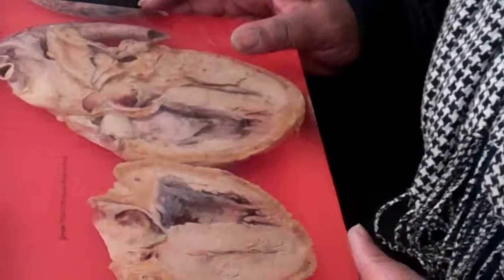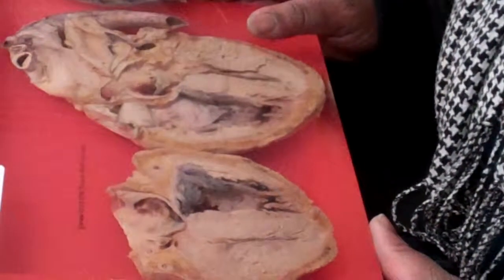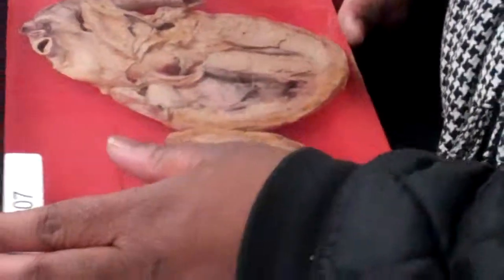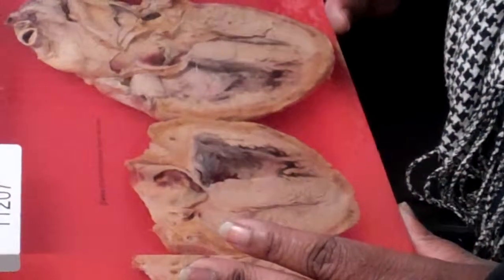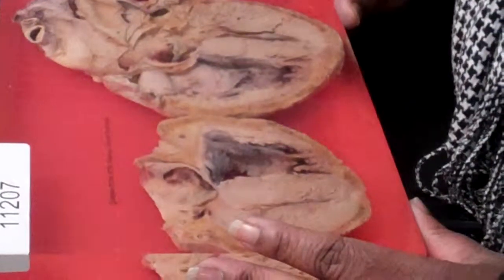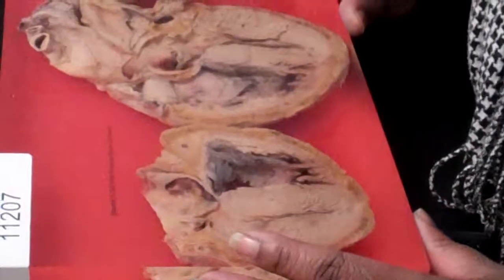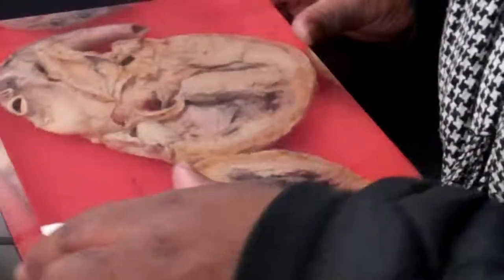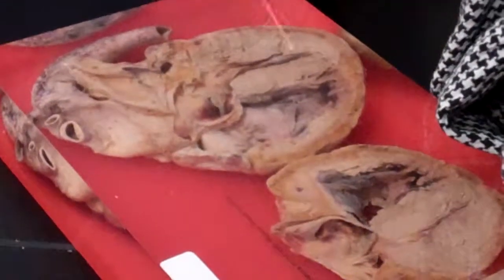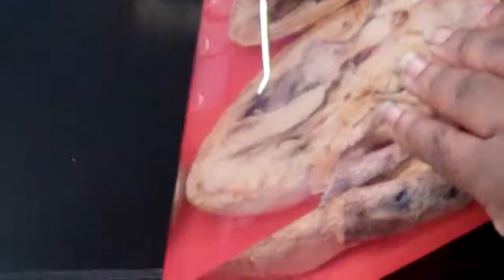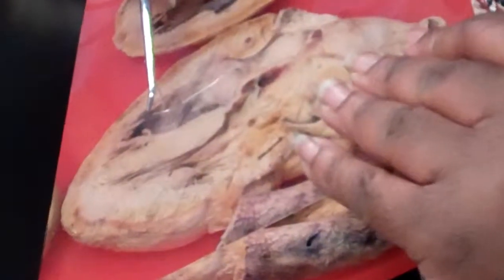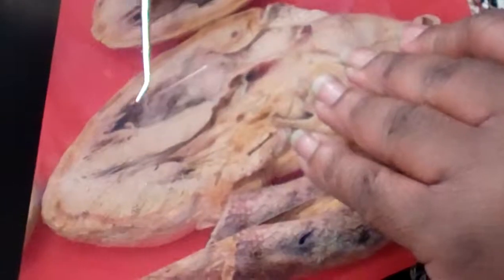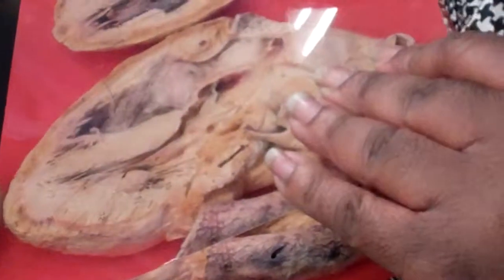Okay, what's the next one? Moderator band. Where is that one? Left or right? Atria or ventricle? Right. The left one doesn't have it. Right what? Atria or ventricle? Ventricle. Right ventricle. All right. The moderator band here has been cut off. There's a remnant of it. Maybe this one too, a remnant of the moderator band.